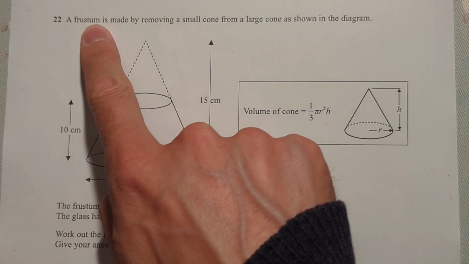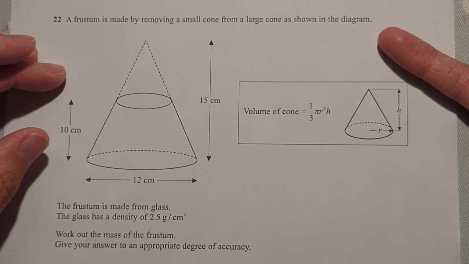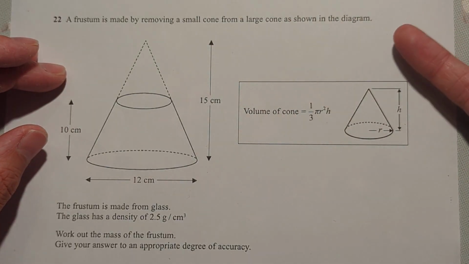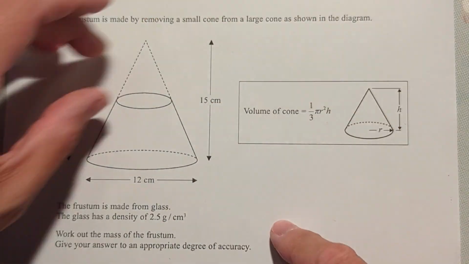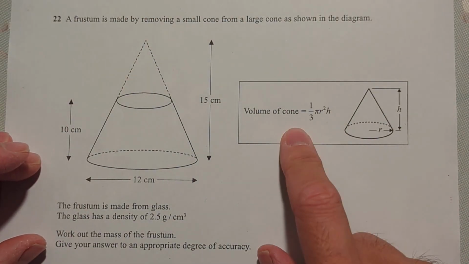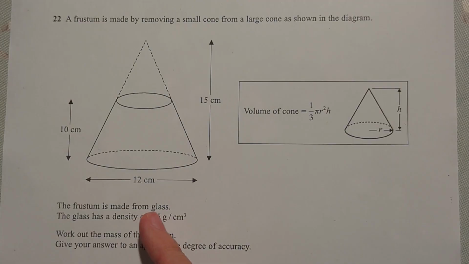A frustum is made from removing a small cone from a large cone as shown in the diagram. That gives you a really big clue as to how to solve this one. We've got here a big cone. You can see a smaller one on the top that looks subtracted. They have even given you the formula for the volume of a cone. The frustum is made from glass. The glass has a density of 2.5 grams per centimetre cubed. These are in centimetres. Work out the mass of the frustum. So that's where we've got to get to. Give your answer to an appropriate degree of accuracy.